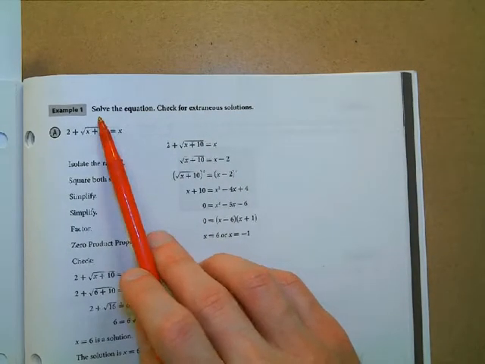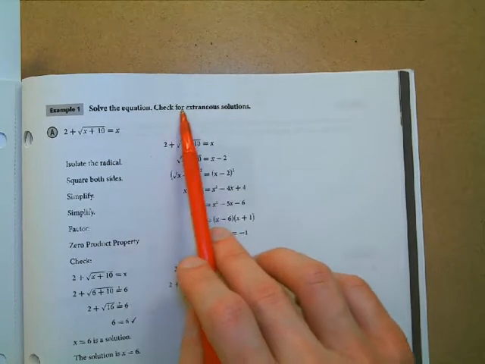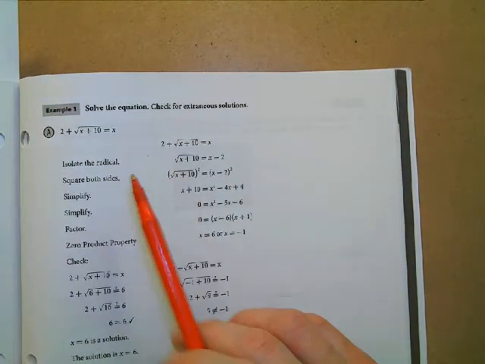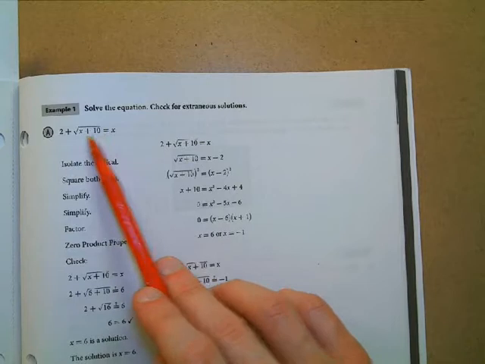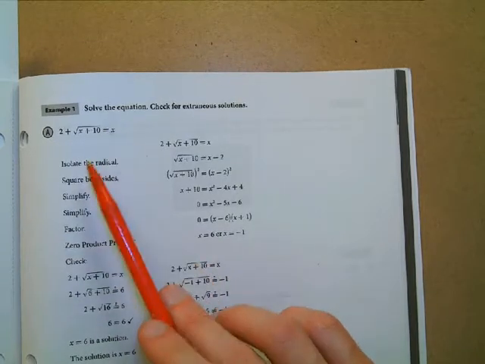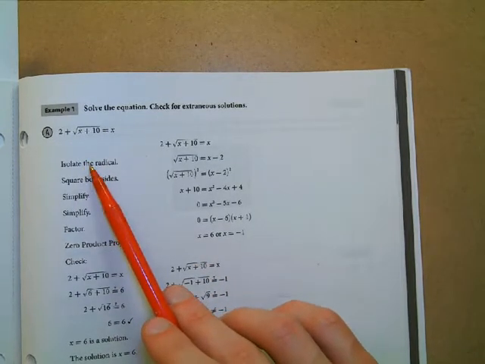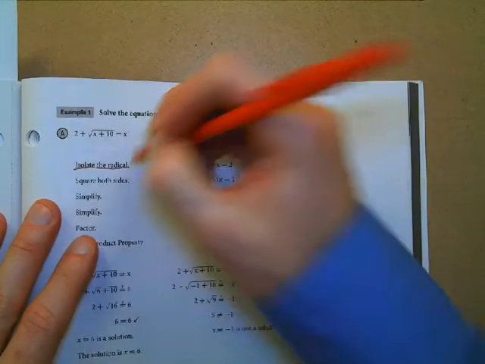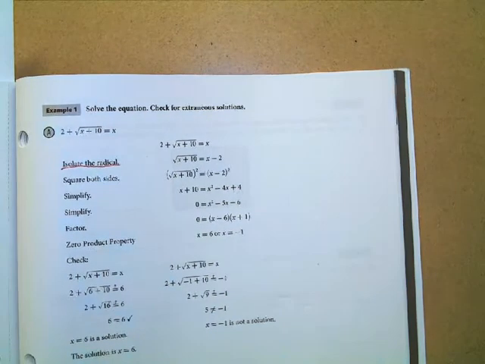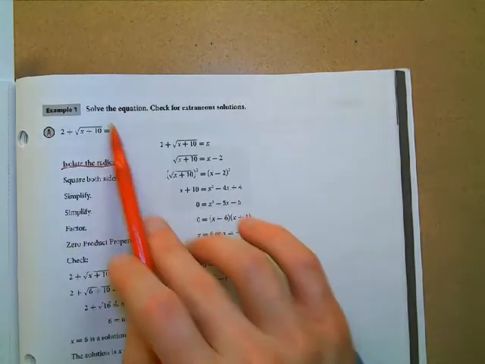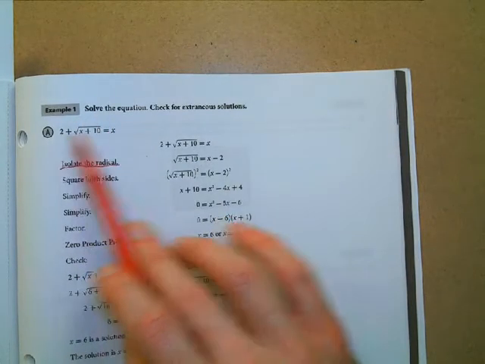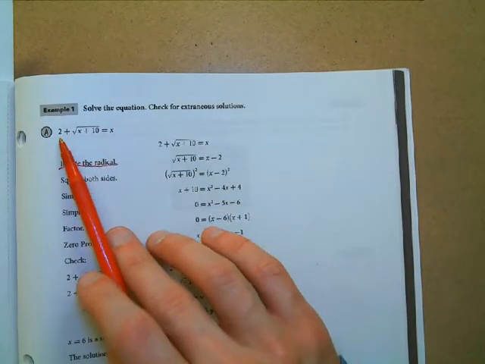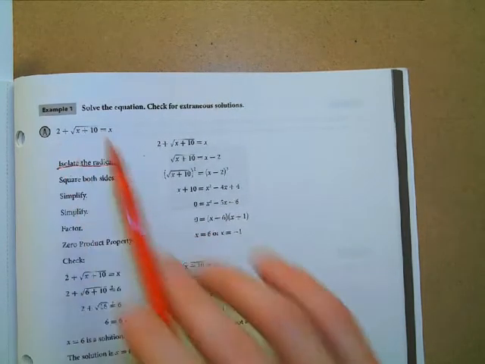So looking up here, what's with the radical that we need to get rid of? The 2. And so how should we get rid of the 2? Subtract 2 on both sides. So you can see here's the original problem, and they subtract 2 from both sides. We're left with root x plus 10 equals x minus 2. The purpose of getting that square root by itself is so that we can now square both sides. We square in order to cancel out that square root. So when I square a square root, it just becomes x plus 10.